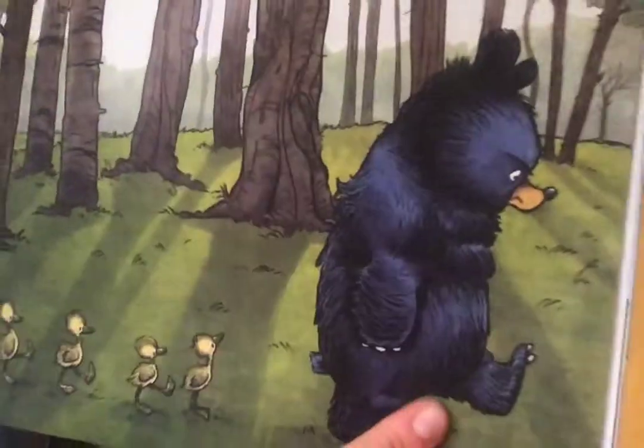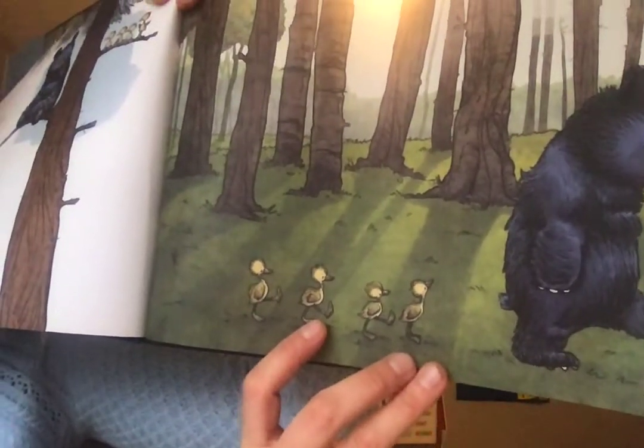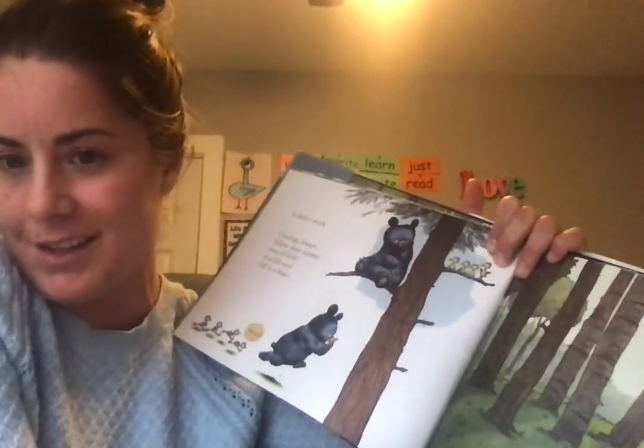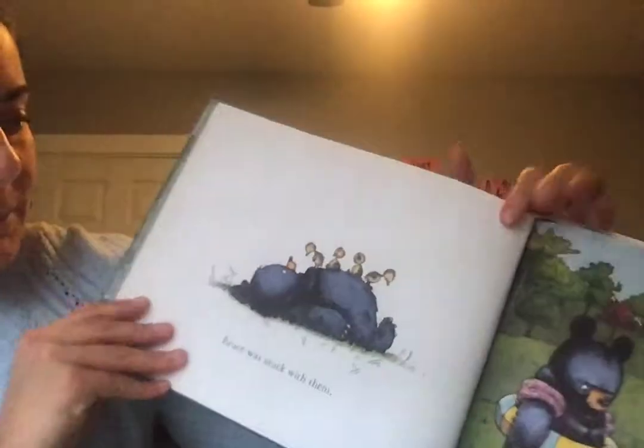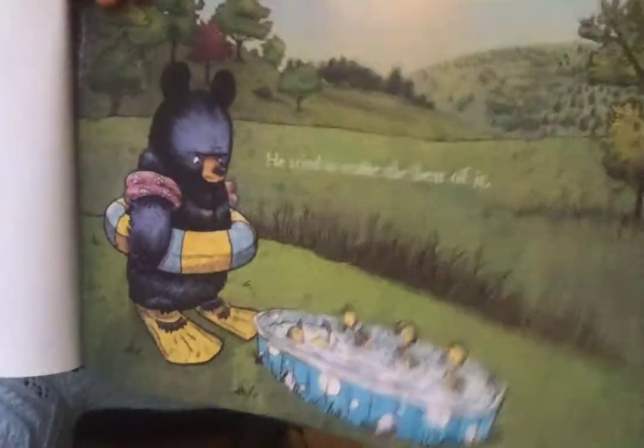Look at him. Okay, so he's stomping on the ground and they're trying to follow him stomping on the ground, being angry like him. Because they're trying to follow exactly what he does. They're trying to learn. They think he's their mom. Bruce was stuck with them. He tried to make the best of it.